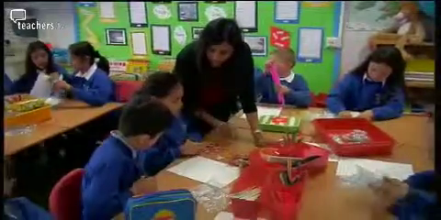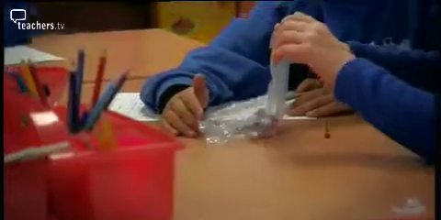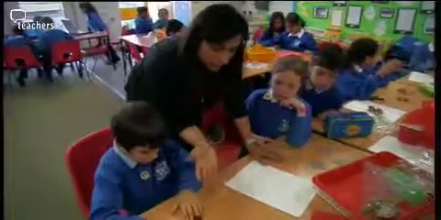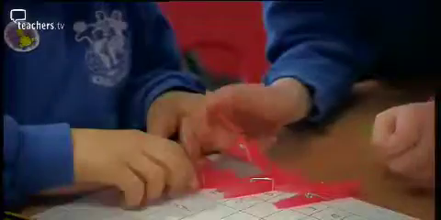Okay. Now, how many did you have altogether? 20. Now I have to count. And how many, well, you can choose whichever set. A set of 2p coins or a set of 10p coins. You can choose. 10p.